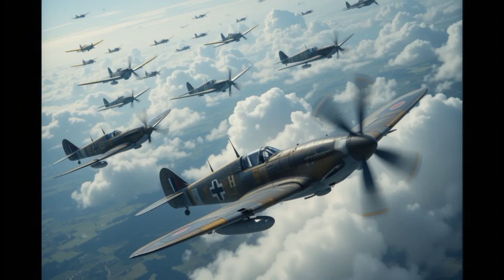The outcome and its impact. By October 1940, the Luftwaffe had failed to achieve air superiority over Britain, and the Battle of Britain ended in a decisive British victory. The RAF, despite being outnumbered and outgunned, had managed to thwart Germany's efforts and prevent an invasion. Germany's inability to destroy the RAF meant that Hitler's plans for Operation Sea Lion were effectively put on hold. The battle marked the first significant defeat for Hitler and was a major turning point in the war.